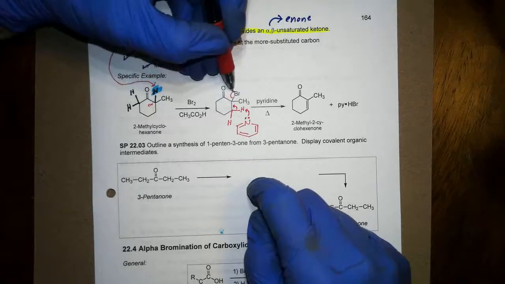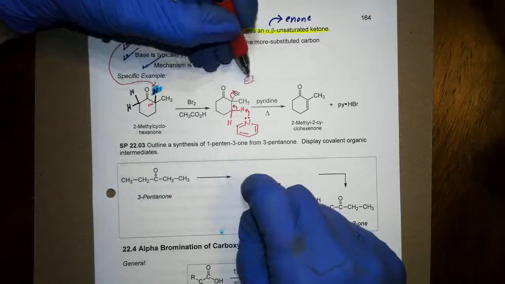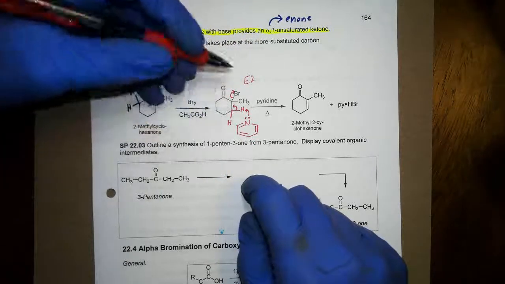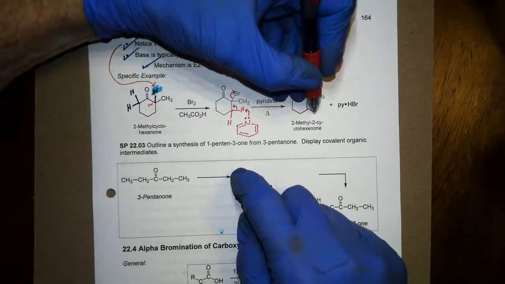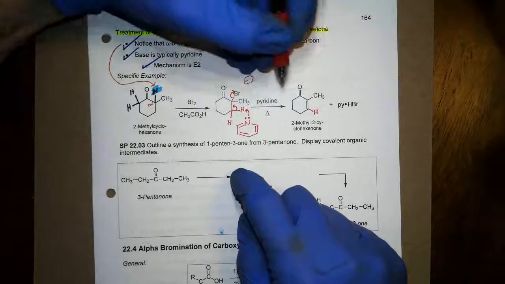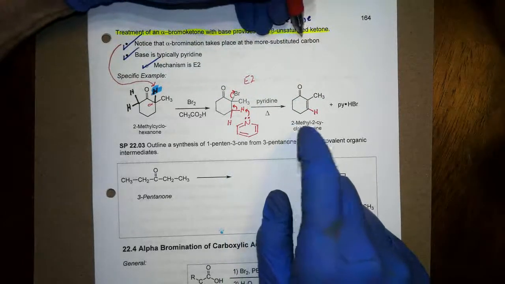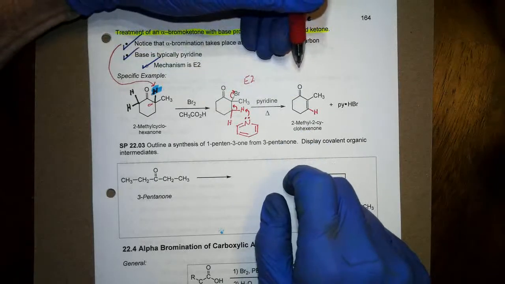Here bromide's a leaving group. Now, do you remember what this is called? This is E2. This is an E2 mechanism whereby you now have a double bond between alpha and beta, and you can clearly see it over here in the product. So this is now an enone. This is what we talked about seconds ago. You can do all kinds of things with enones. You can build them up, and we'll see examples of that.